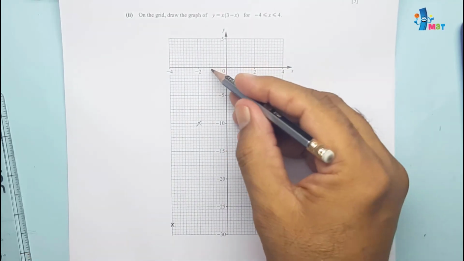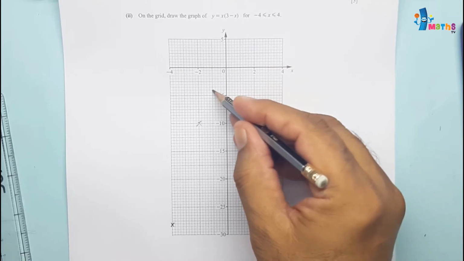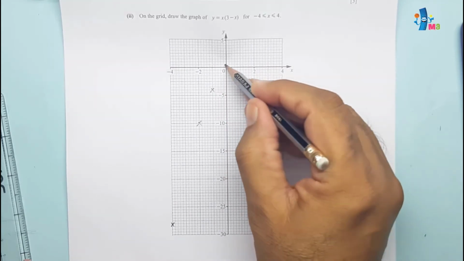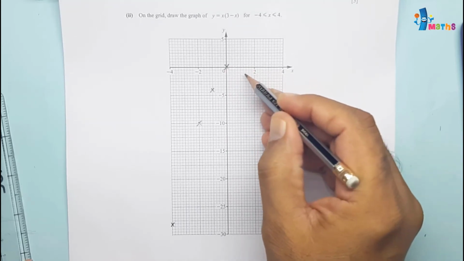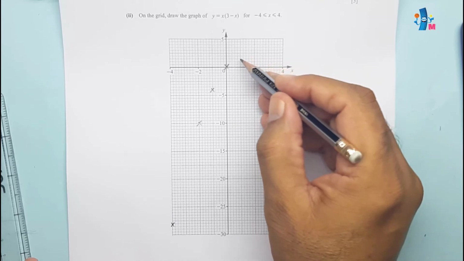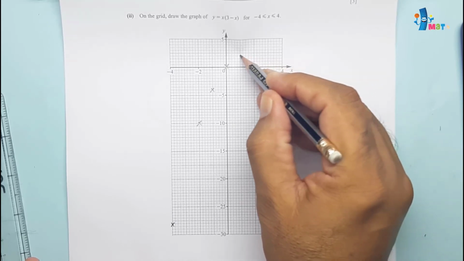So minus 1 over here, minus 4 over here. Then 0, 0 will be this point. Then 1 and 2. 1 and 2 will be this point.